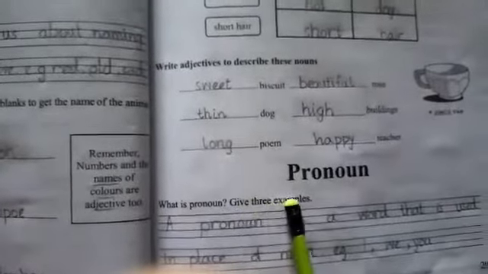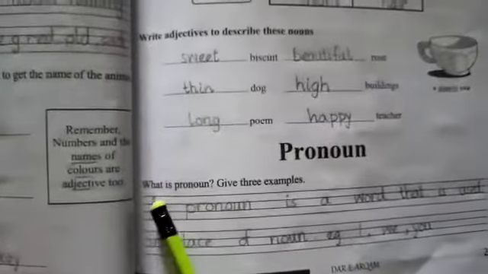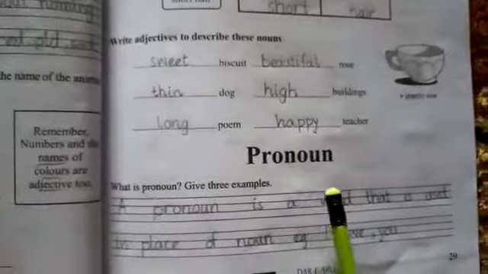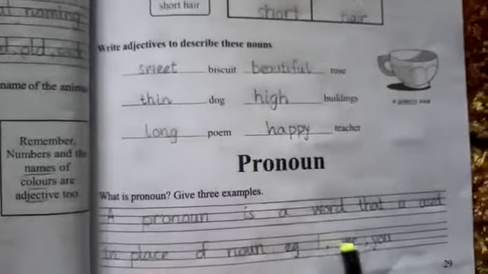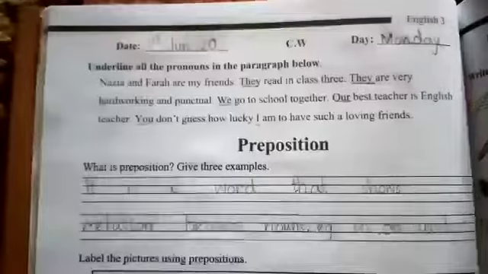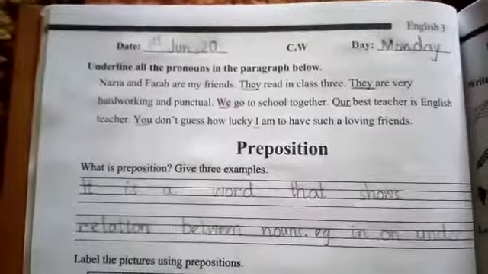Pronoun. What is a pronoun? Give 3 examples. So you have to give the definition of the pronoun. A pronoun is a word that is used in place of a noun. For example, I, we, you. So you have to move on to page number 30. Mention the date and day there.